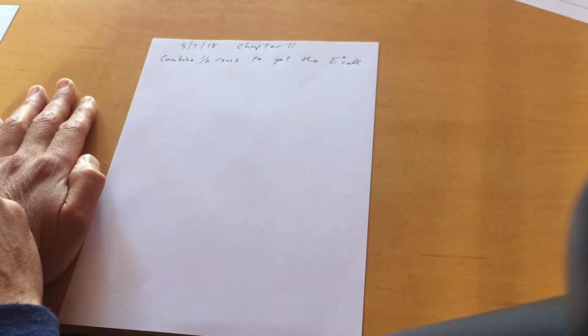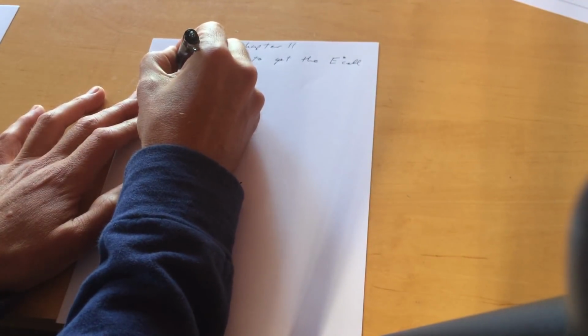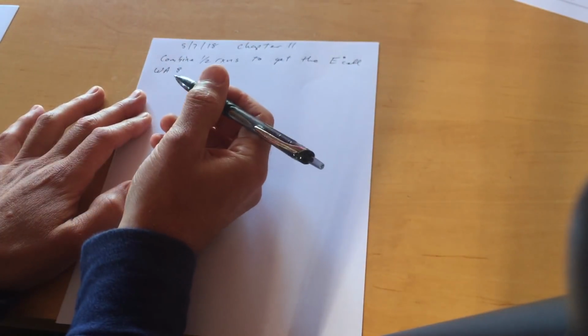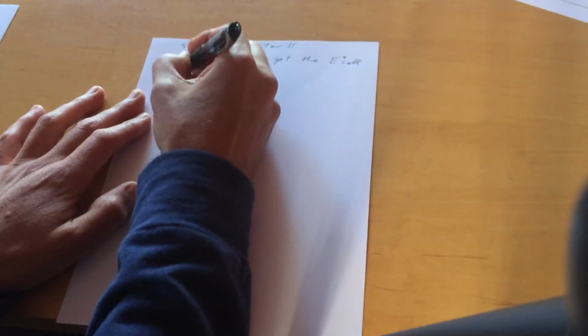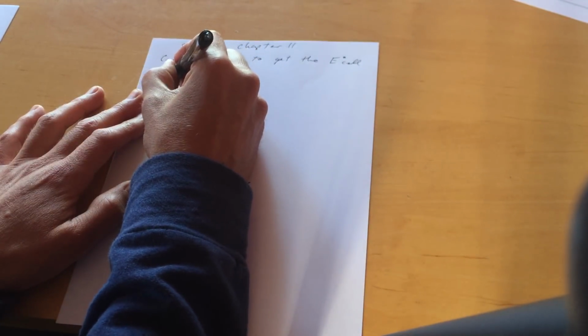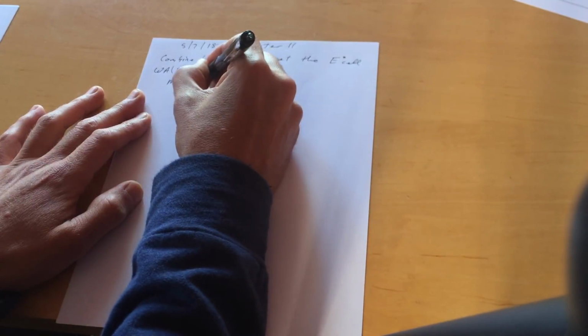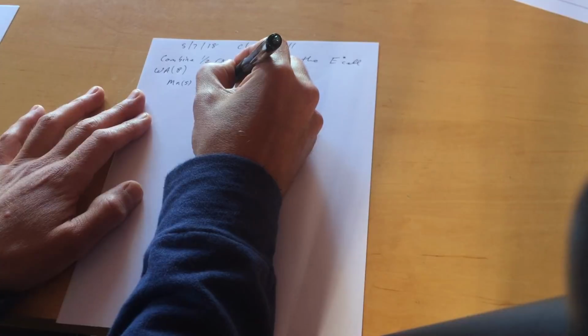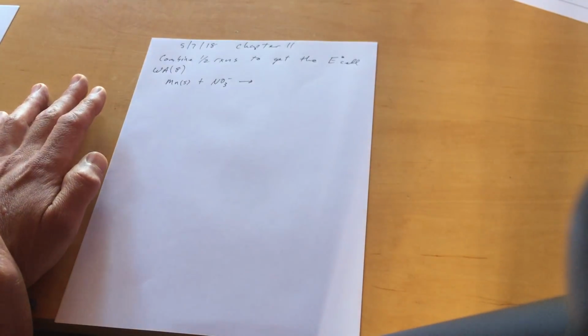So this is a little bit of a review of what we've been doing before, but I know that students have trouble with this, so I'm just going to mention the reactions that are on WebAssign number 8. This tells you that the manganese, that is an impurity in steel, can be oxidized with nitrate, nitric acid. Okay, so they give you this general reaction in words, and how do we find the E of the cell for that?